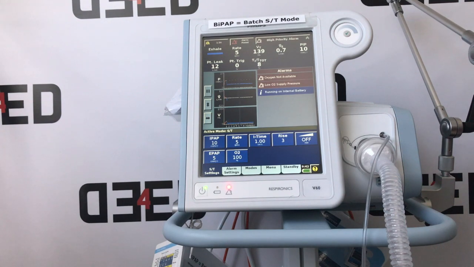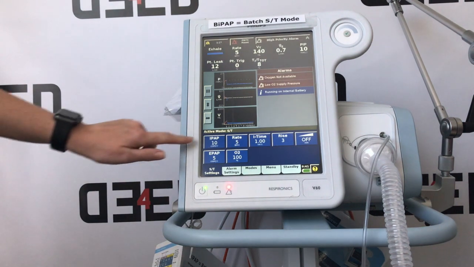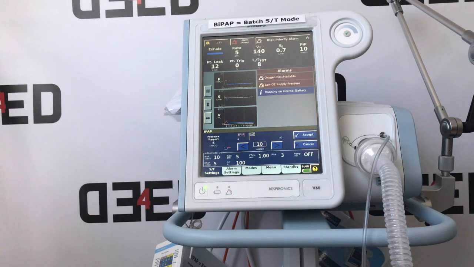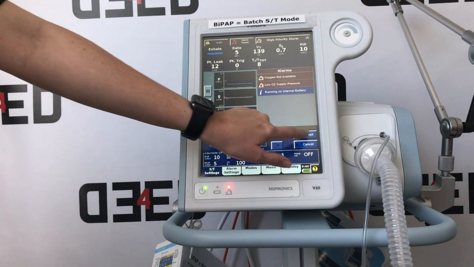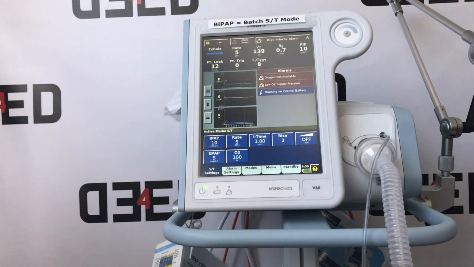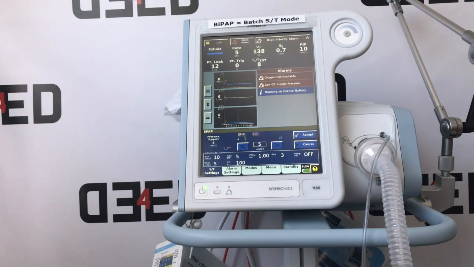So, basic settings, we have inspiratory pressure, which is the peak pressures achieved on inspiration. You can change this setting by pushing the dial up or down to your desired setting and pressing accept. Next, we have expiratory pressure, so that's your PEEP. This one again, you can select and change the PEEP according to the doctor's setting by putting the arrows up or down and hitting accept.